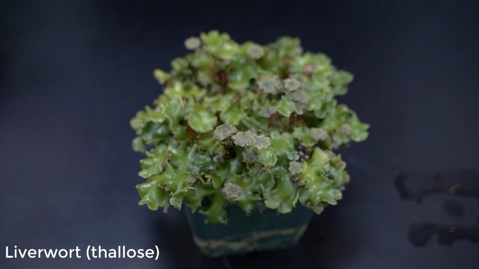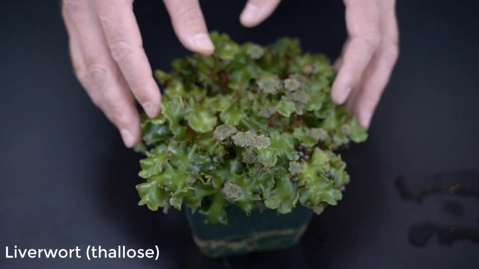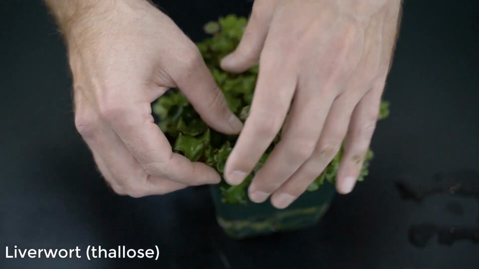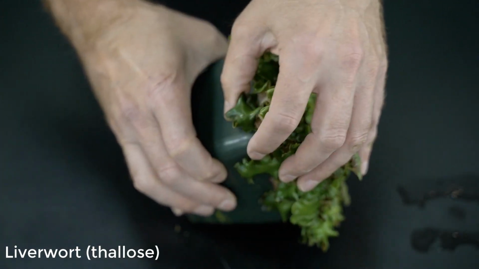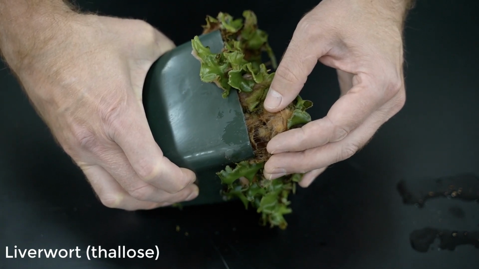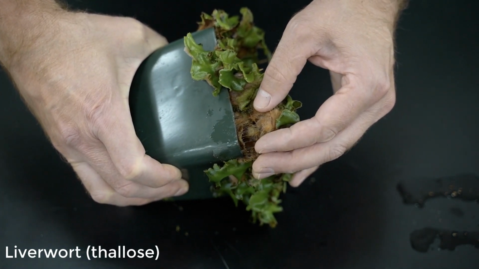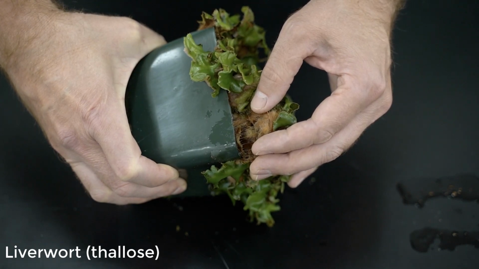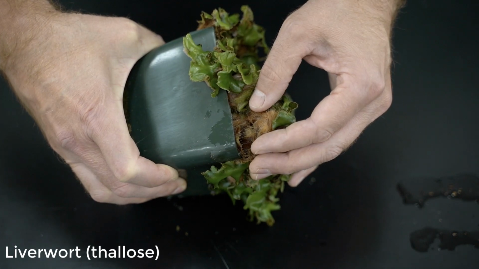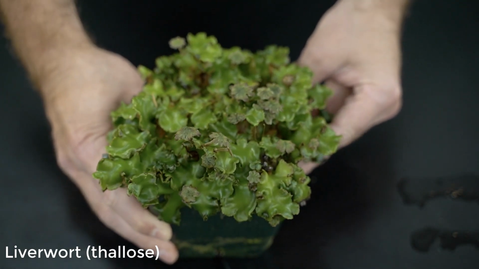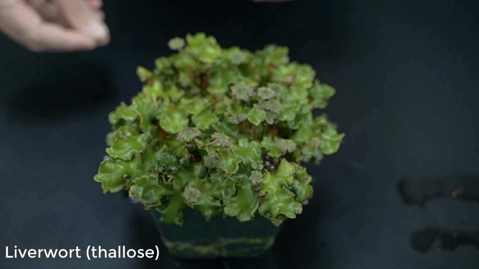This is the thallose type of liverwort. Remember from a lecture that if you carefully pull up the liverwort, on the undersurfaces you're going to see those rhizoids. Those rhizoids are not roots, but they are extensions that will help anchor the plant and also serve to increase surface area so they can do better water absorption. All right, moving on to the mosses.